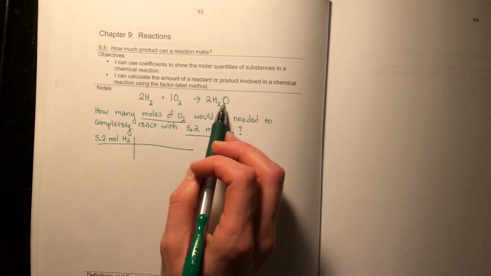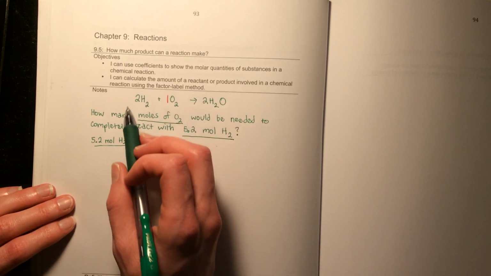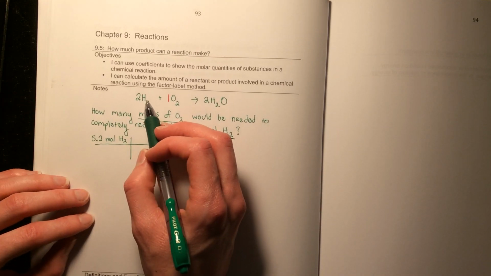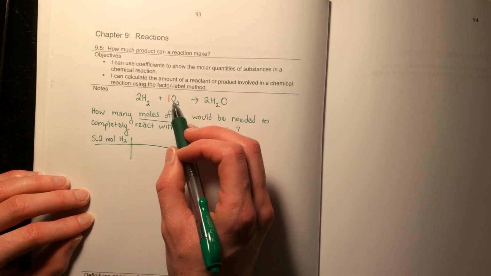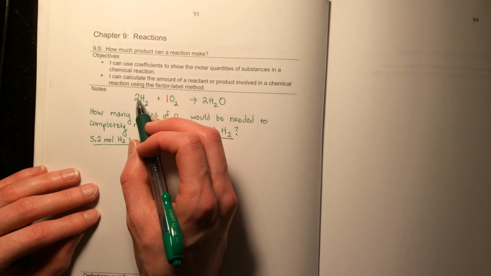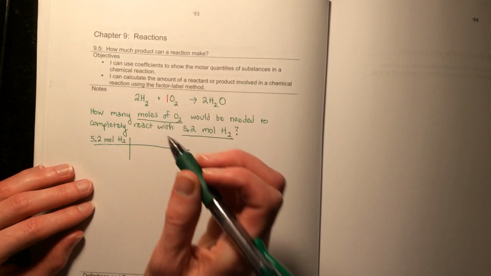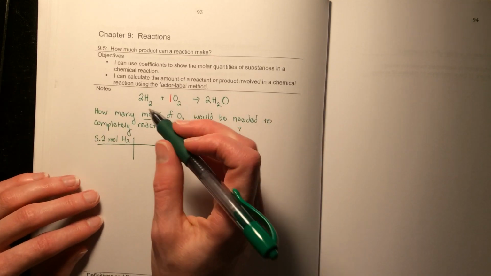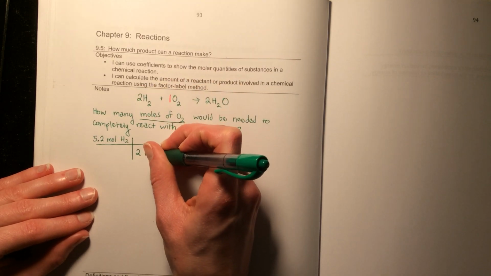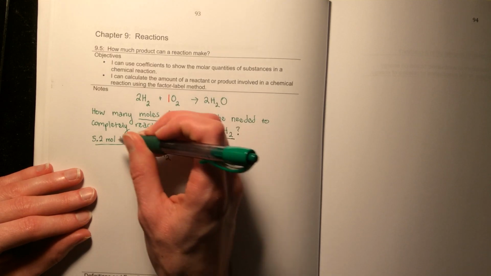And we can use this reaction up here as kind of a recipe to give us the conversion factors. So this recipe, if you will, tells us that for every 2 moles of H2, I need 1 mole of O2. Okay, so the conversion factor that I'm going to use for H2 is going to be 2, just from the coefficient. So every single time in these problems, you're going to be looking at the coefficients to make a conversion factor. So for every 2 moles of H2, I can cross out moles of H2.